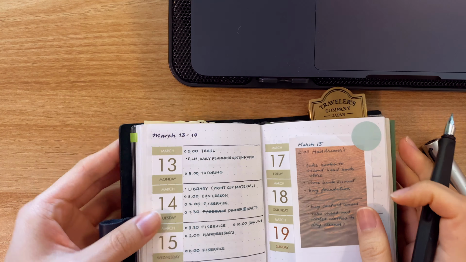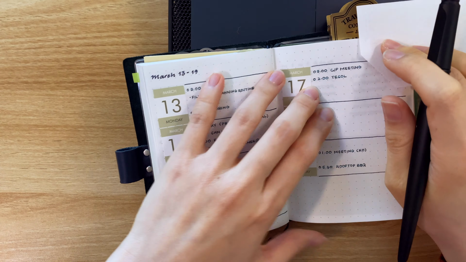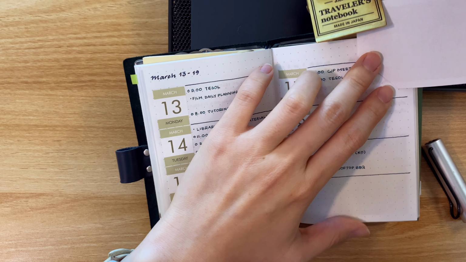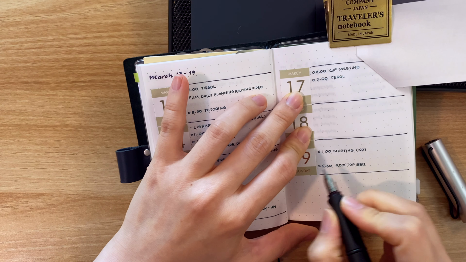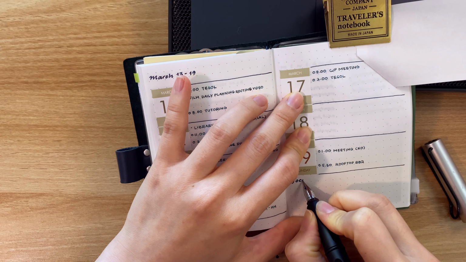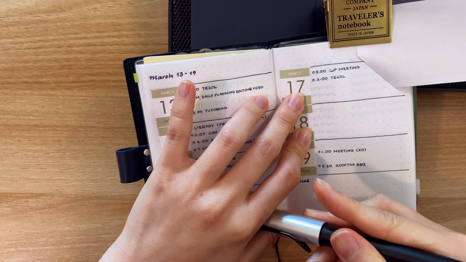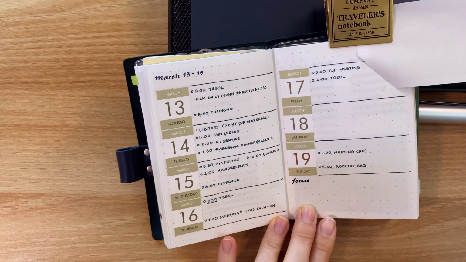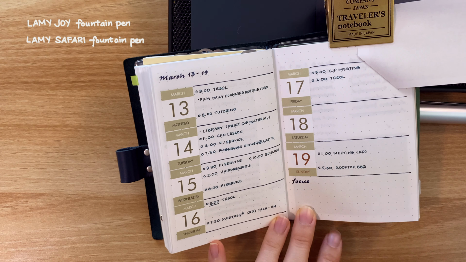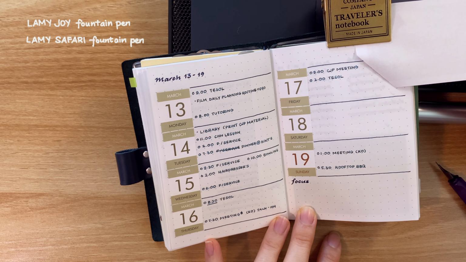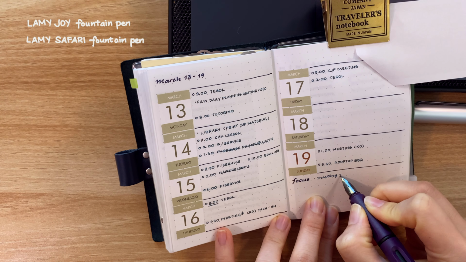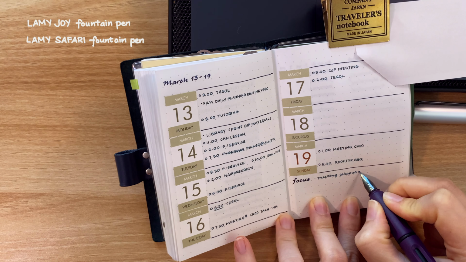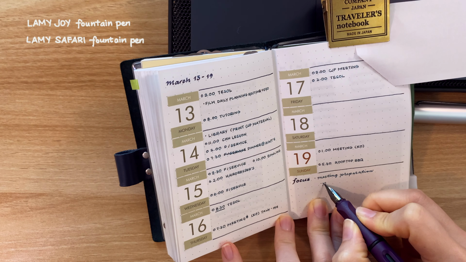So let me run you through my process. Here I am on the weekly page, and I had already set this spread up. I'm now just going to add in some details and set the priorities for this week. I'm going in with my Lamy Joy fountain pen with a calligraphy tip, and I'm going to use this to add in the header, and then I will go in with my Lamy Safari fountain pen to write the details down.